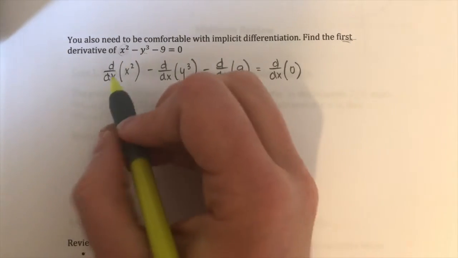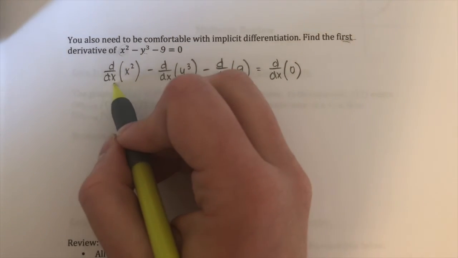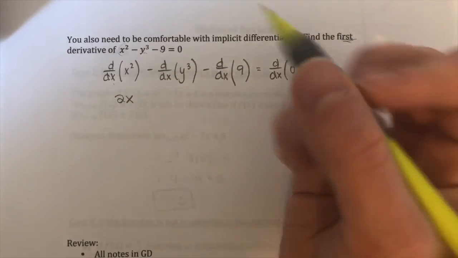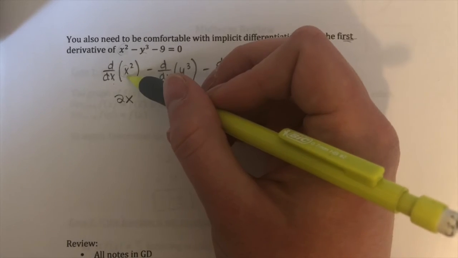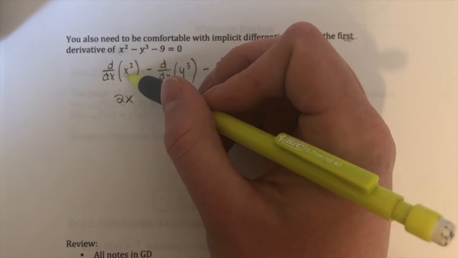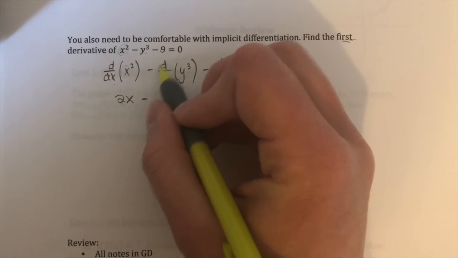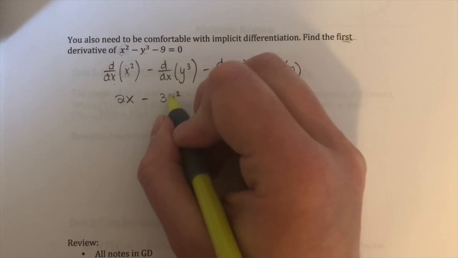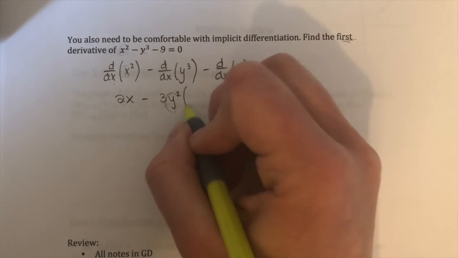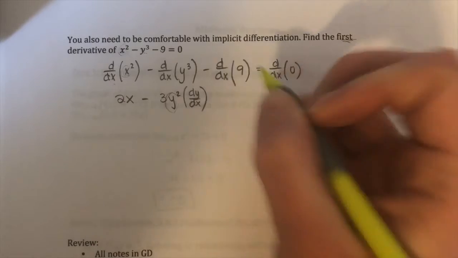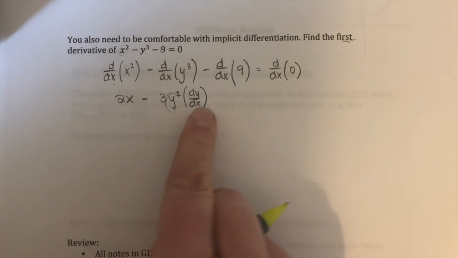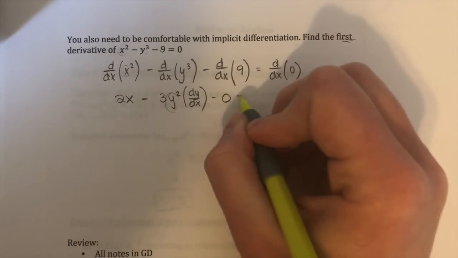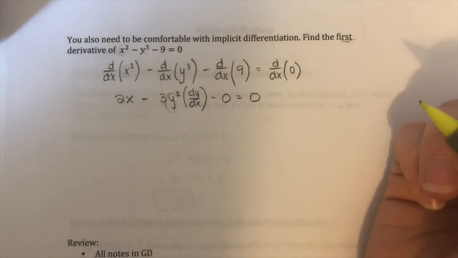So the derivative of x squared with respect to x, that's just 2x, right? And then times the derivative of x, which is just a 1, okay? Then we've got the derivative of y cubed, so that's going to be 3y squared. And then we need to chain rule. Remember, we have to multiply by the derivative of y. That's what we're going to be isolating for, okay? So that's super important. And then the derivative of 9 is just 0. The derivative of 0 is just 0.